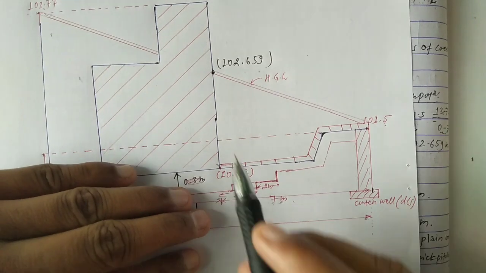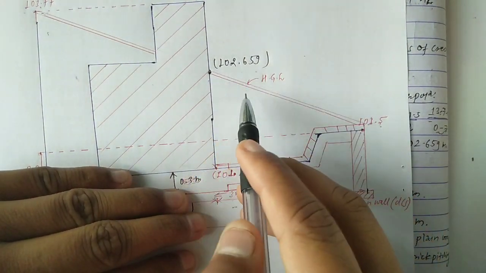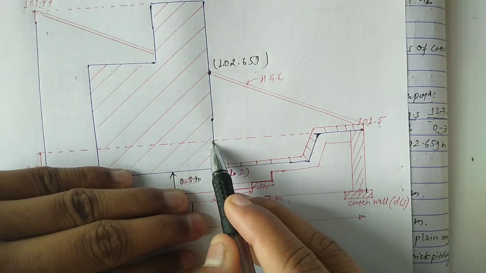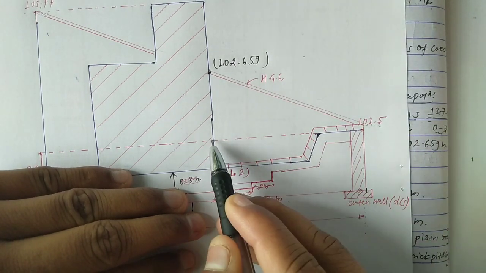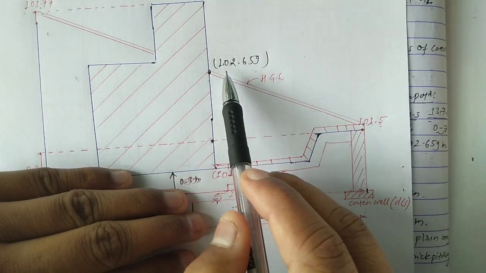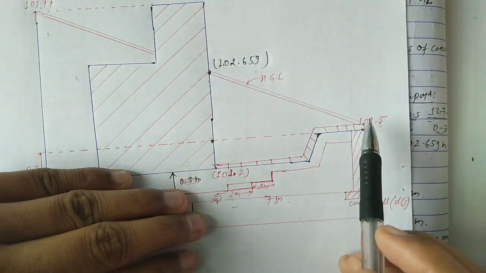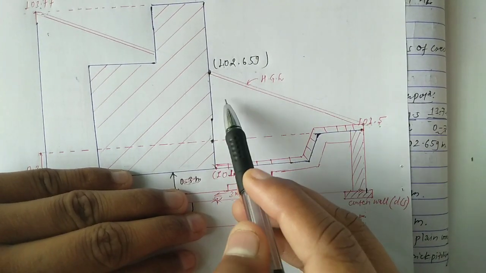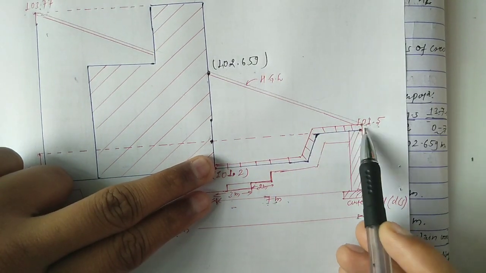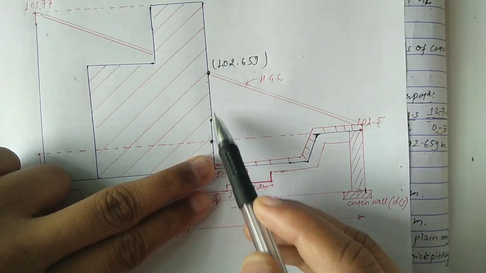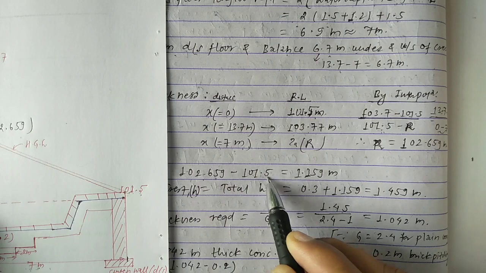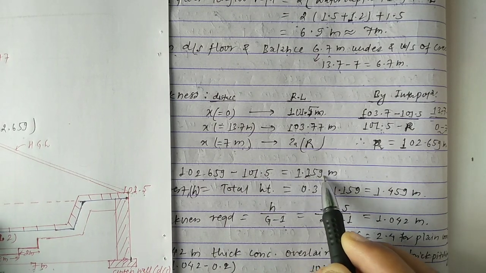Now in this figure we can calculate, we have already known this value and also this value. This is RL equal to 101.5 for this point. Simply we can calculate this value by subtracting this value from this. For this we simply do 102.65 minus 101.5, then we get the value of 1.159 meter.